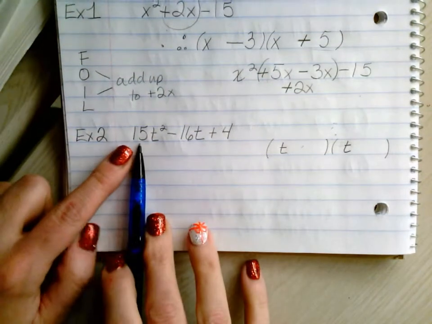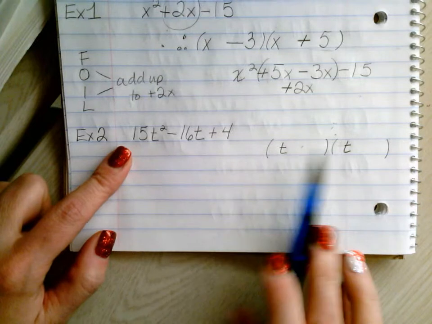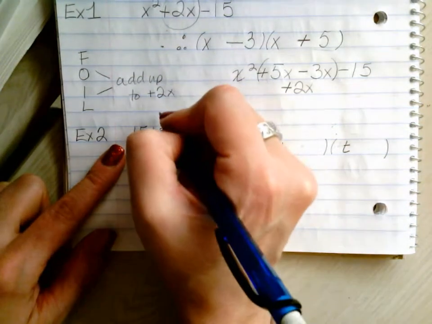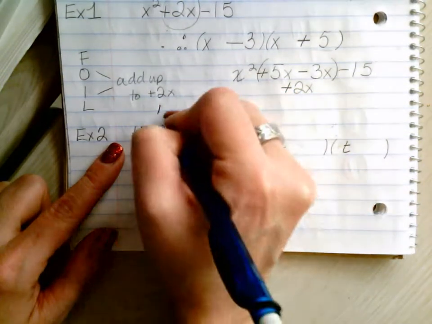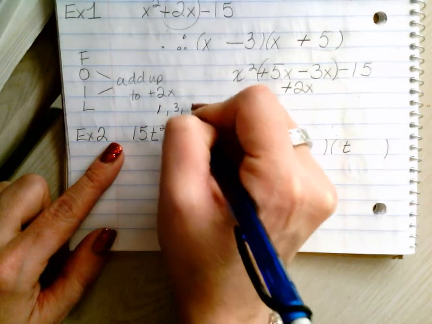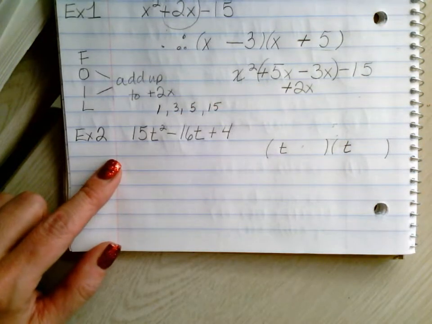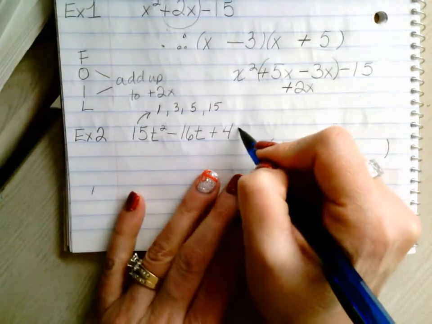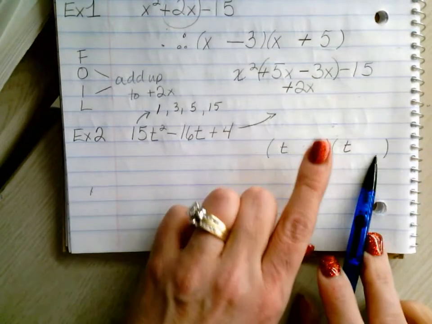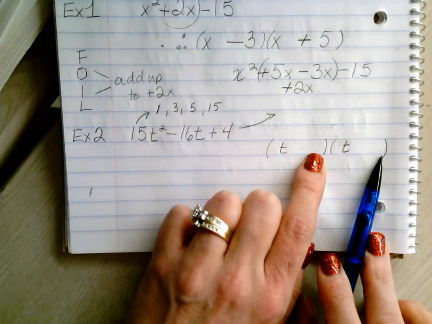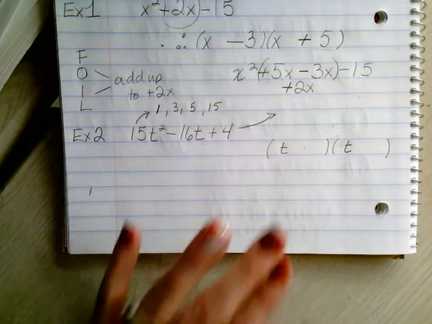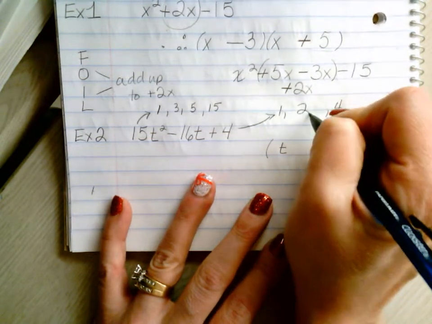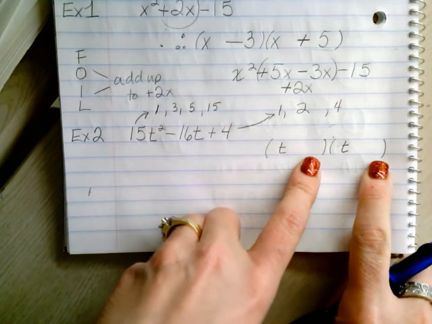But in order to have a 15, I've got to have something multiplied together to create a 15. Is it going to be 1 and 15? Or is it going to be 3 and 5? And as long as we're thinking about the coefficients of t, add to that the fact that we've got to create a 4 with the multiplication of the L. Is it going to be a 1 and a 4? Or is it going to be a 2 and a 2? How do we figure that out?